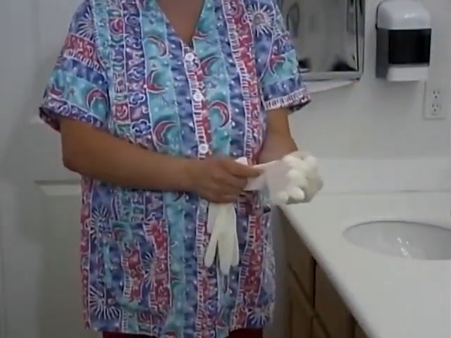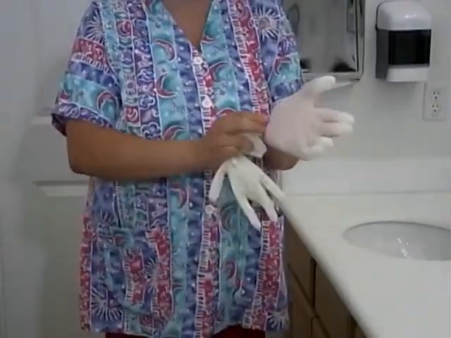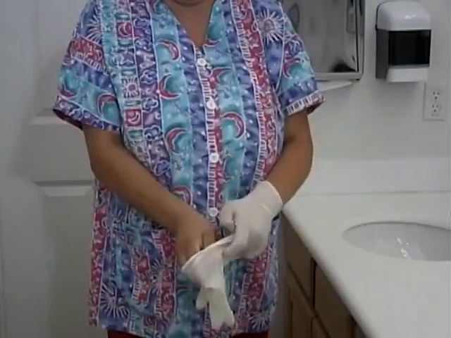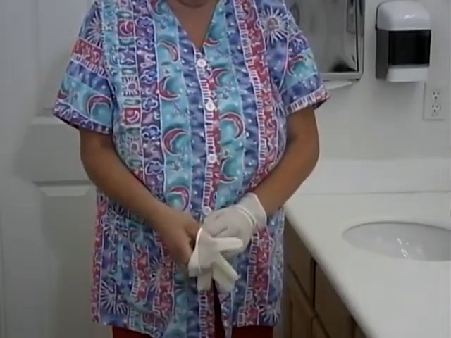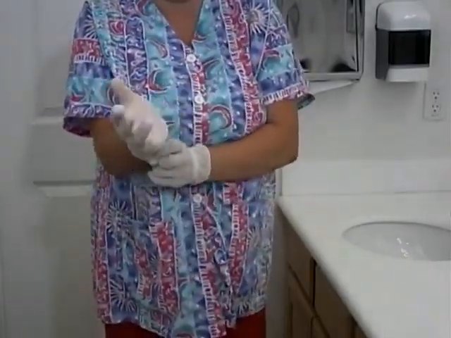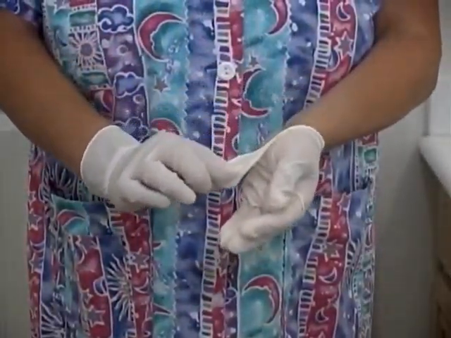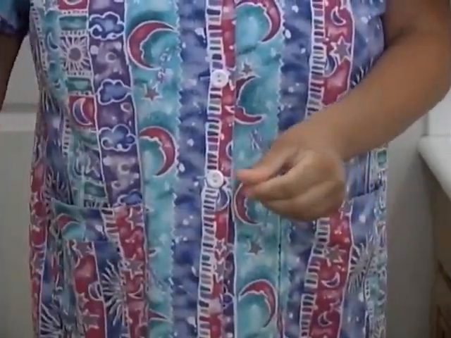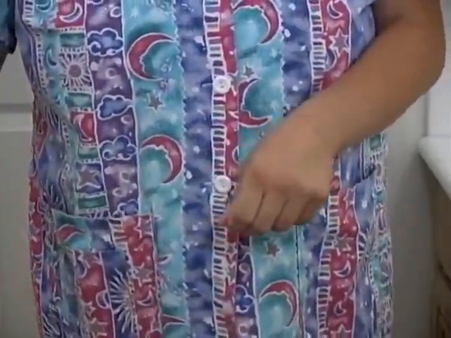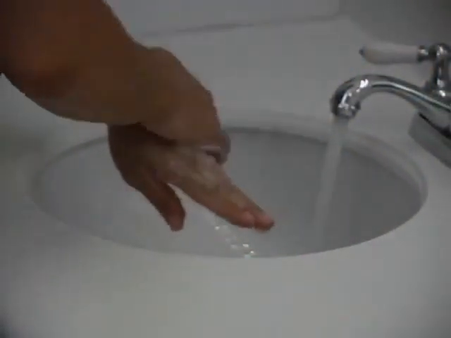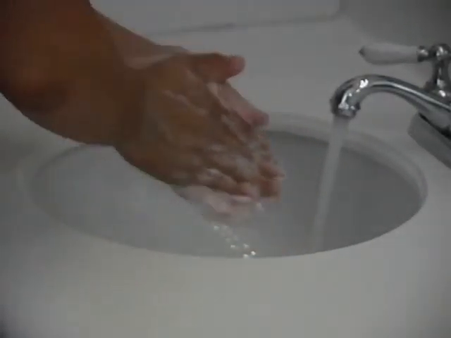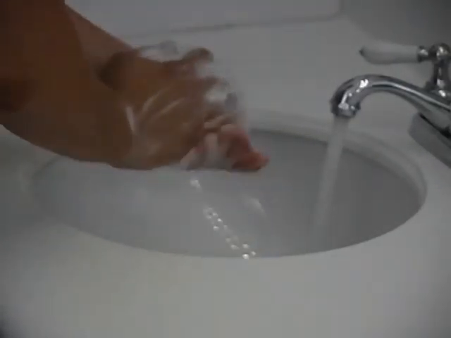Probably the most important piece of protective equipment, and certainly the most frequently used piece of protective equipment in the facility, are gloves. Gloves are to be worn anytime you anticipate contact with blood or other body fluids. Gloves are to be removed after each task. They are not to be reused between residents or from one room to the next. Secondly, wash hands as soon as possible after removing gloves. Remember that gloves cannot be washed, decontaminated, or reused.